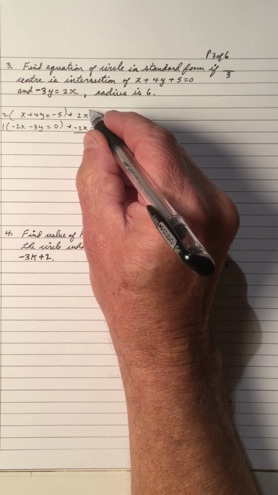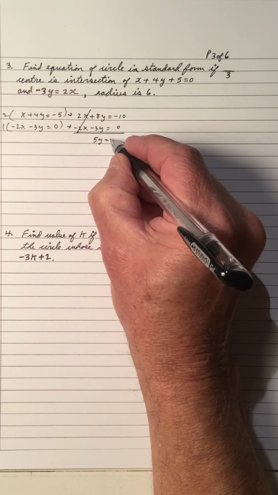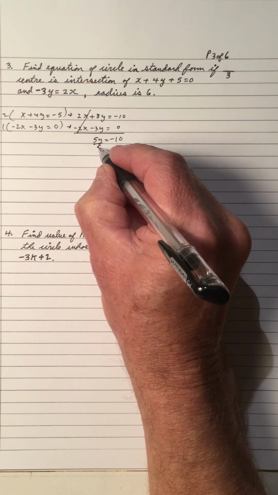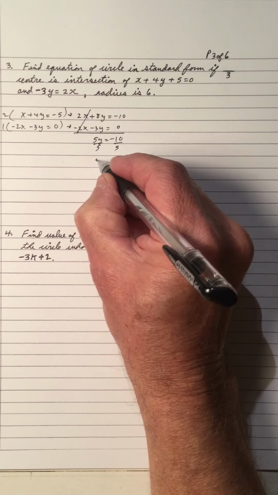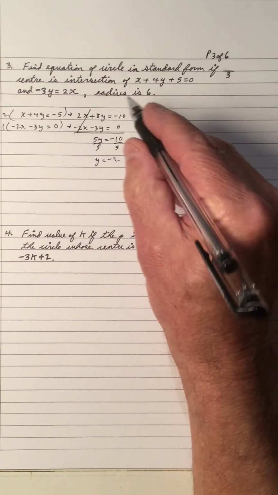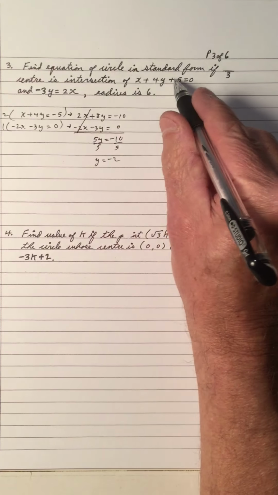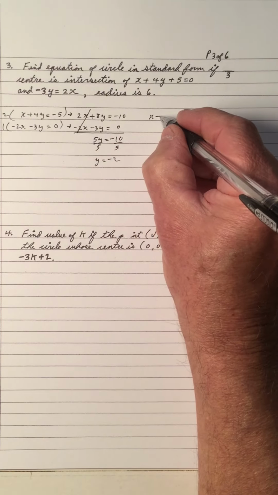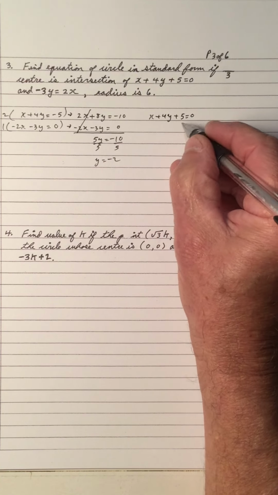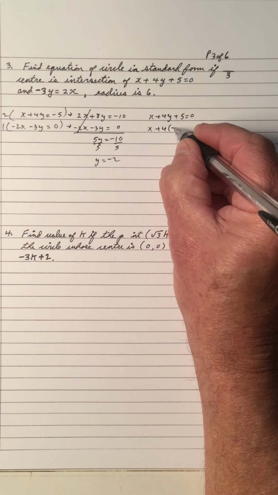And because the x's are different, we add them up, we get 0. That gives us 5y equals -10 when we add. Divide by 5. Y equals -2. And we sub into one of these equations. It doesn't make any difference which one. It could be this one or this one. Makes no difference. So x plus 4y plus 5 equals 0. So y is -2.